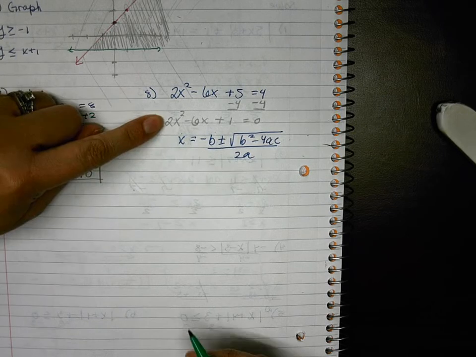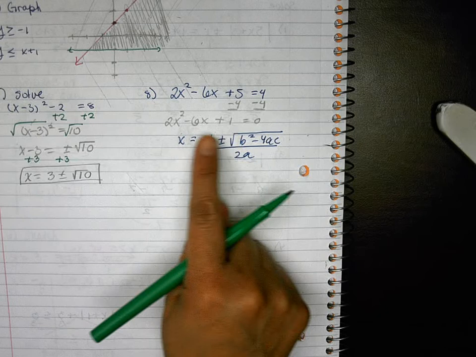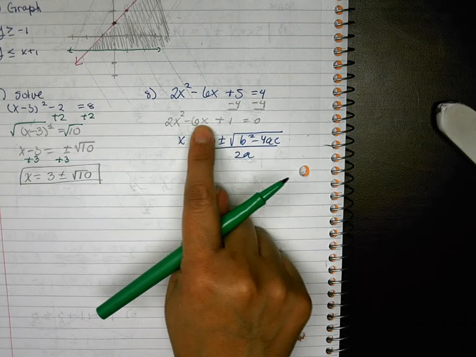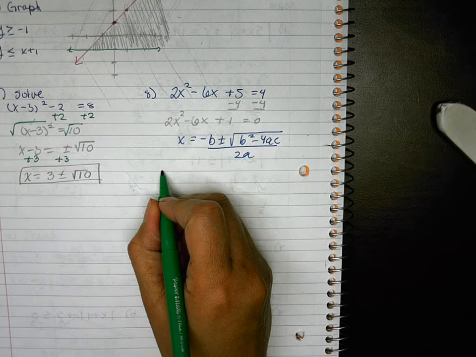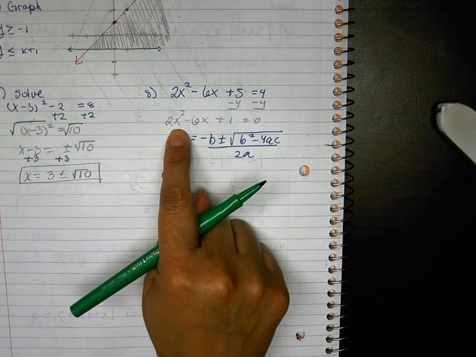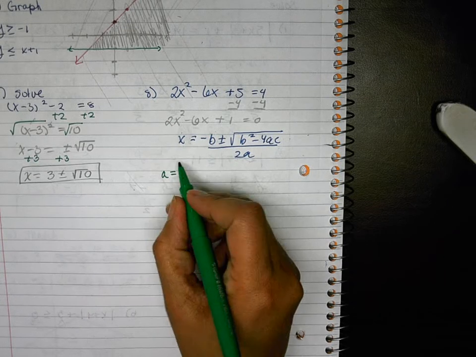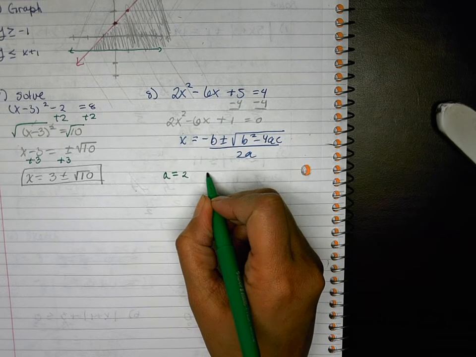A, B, C are always in order if your polynomial's in order. Ax squared plus bx plus c. What is a in this problem? It's your leading coefficient. And you never take x's or variables, just your coefficients, your numbers. What's a? And it's okay if they're negative. What's b? And what is c?